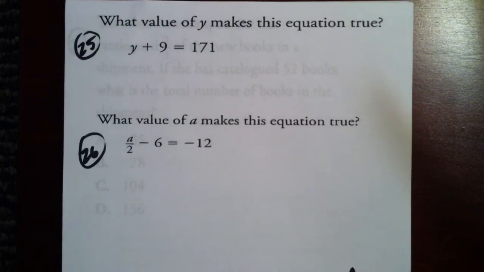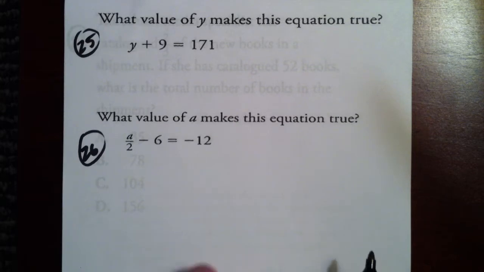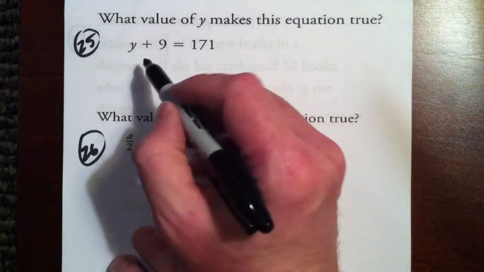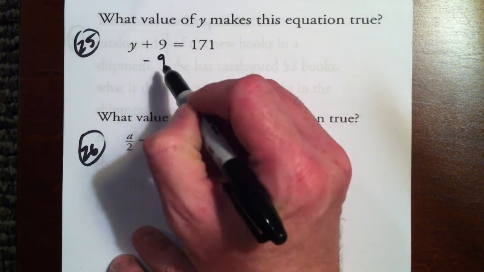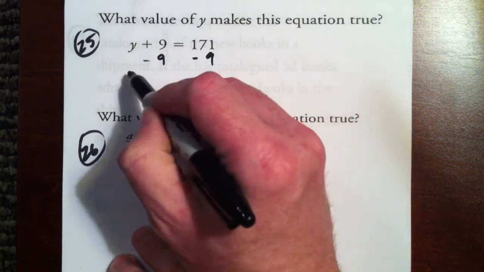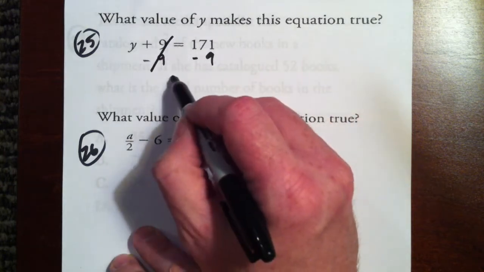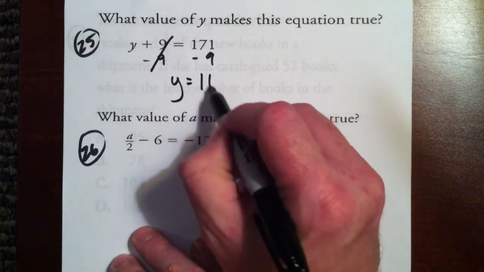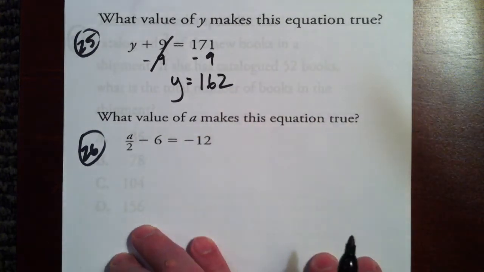What value of y makes this equation true? All we're doing right here is solving for y. Well, the first thing we need to do, we have a positive y here, so we need to get rid of that. But if we're going to get rid of it on this side, we have to do the same thing on that side. So that's done. Y equals 171 minus 9, which is 162.